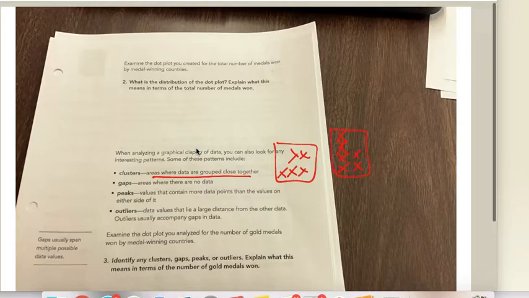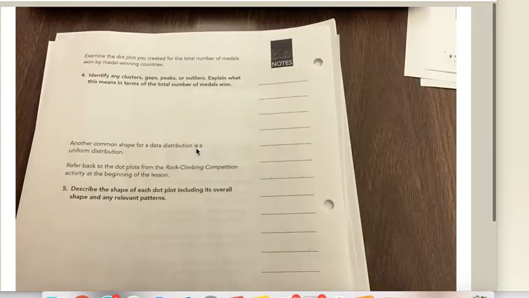A gap is when there's no data, like right there. That would be a gap. Peaks are where the highest point is, which would be right here. Outliers would be one that's way out by himself. So if I had an X way over here to the left, away from all the other ones, he would be an outlier. I'm a large distance from the other data. So they ask you to answer some questions here, but we're going to move on to our homework questions.